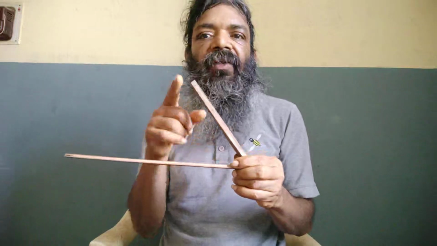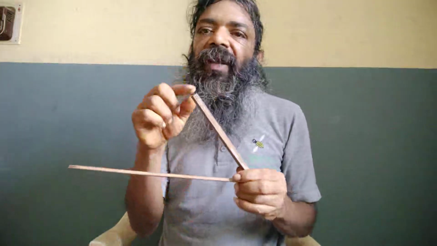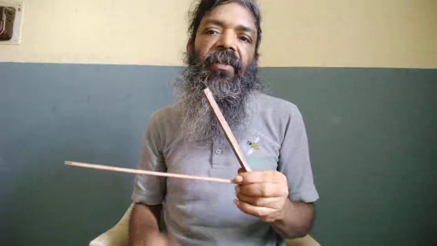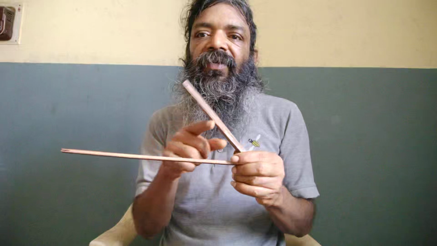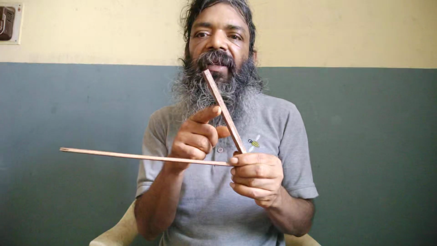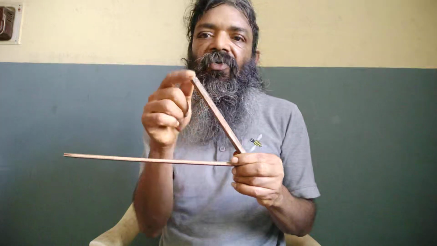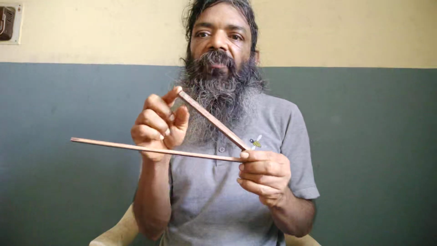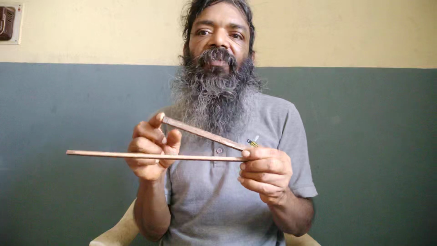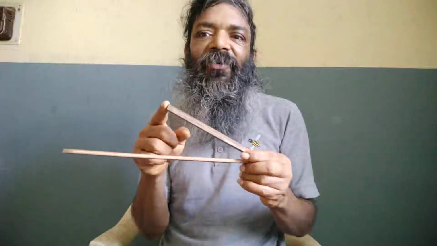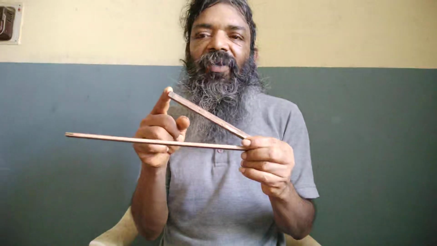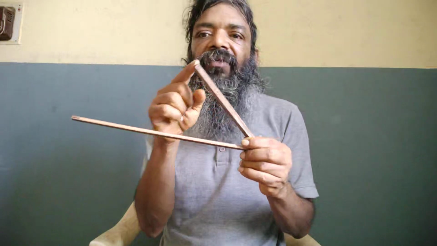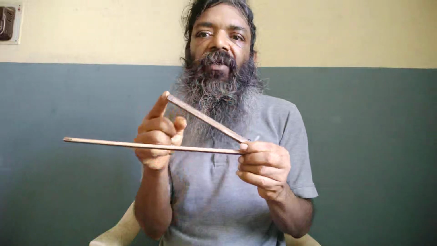Now we increment it by d theta. This is theta, we increment it by d theta. So there is the earlier position and the new position. Consider this is the earlier position, and from this position we will draw, and this is the new position. Can you see the arc?